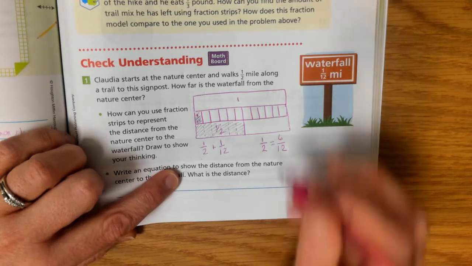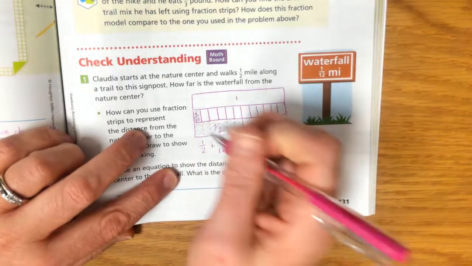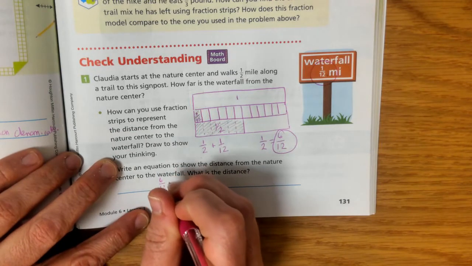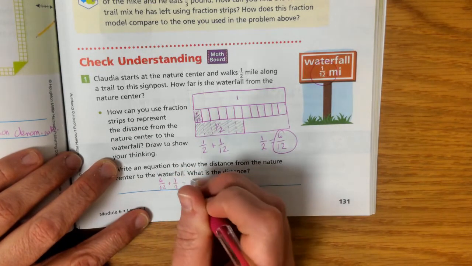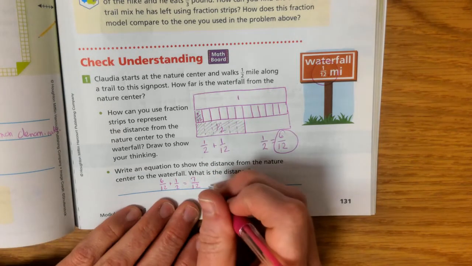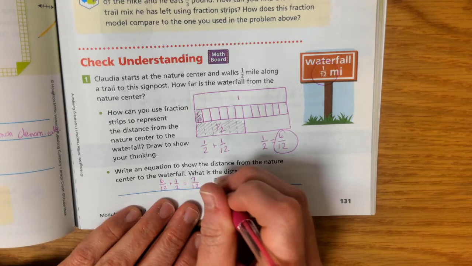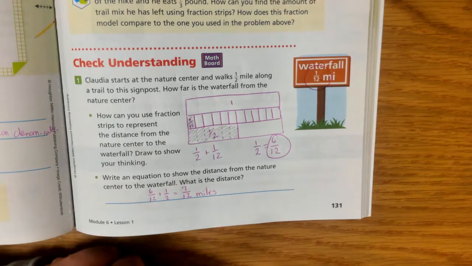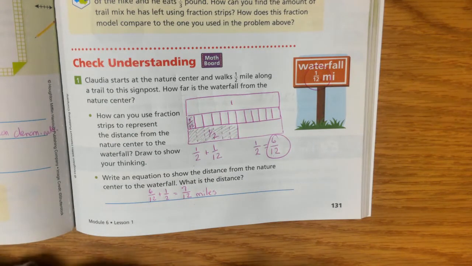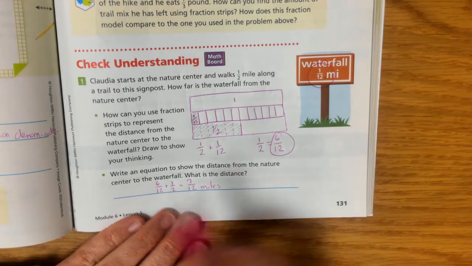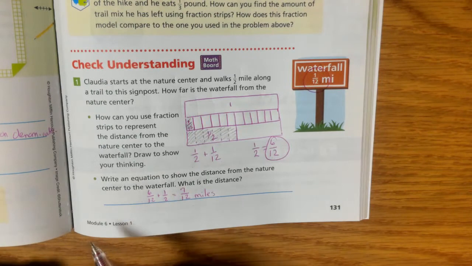So she already walked 6 twelfths of a mile, and she still has 1/12 of a mile to go. 6 twelfths plus 1/12 equals 7 twelfths. So the distance from the nature center to the waterfall is 7 twelfths of a mile. So we have to take our fractions that don't have the same denominators and figure out a way that we can make them the same.